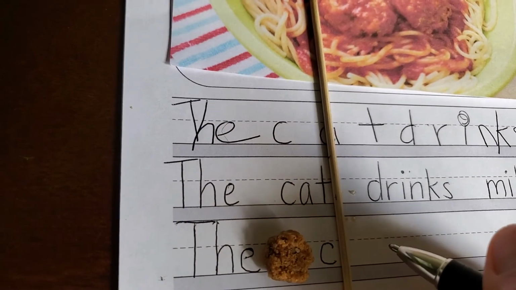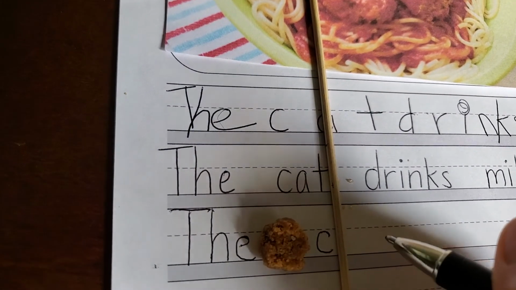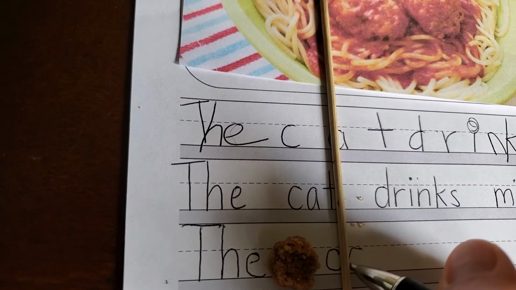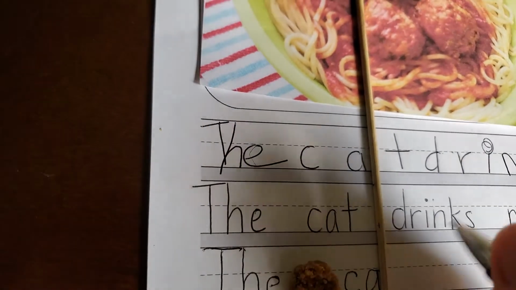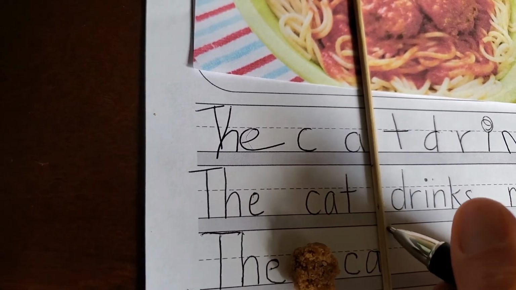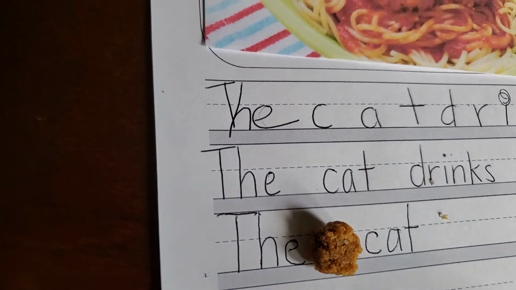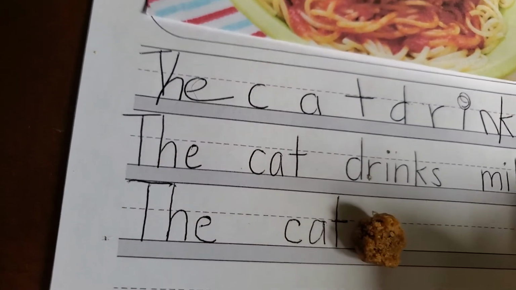Now I don't want to start here because that's too far away and that would have too many spaghettis in between. So I want to start about right here, touch that spaghetti and come back down. Okay. And then another spaghetti. And that's where I would fit my T. Okay. Do you see that? The cat. And then you would put another meatball, and so on and so forth.